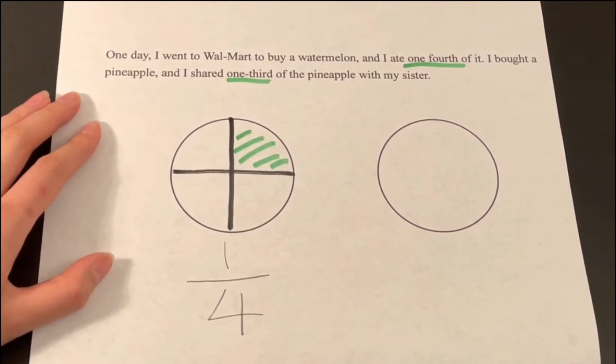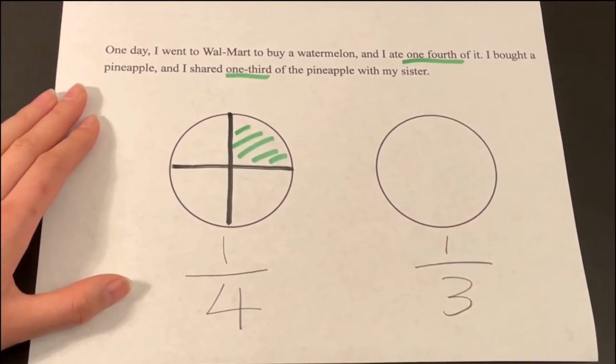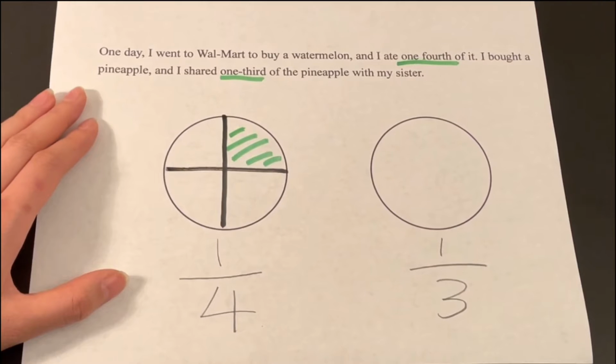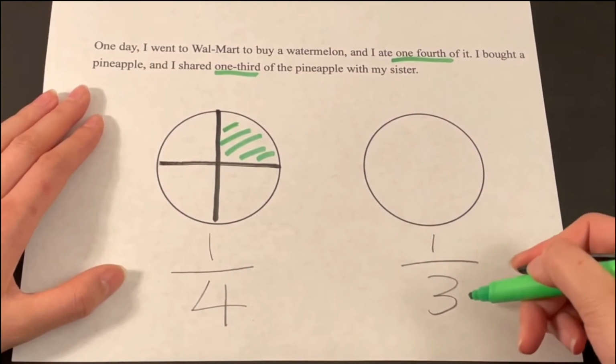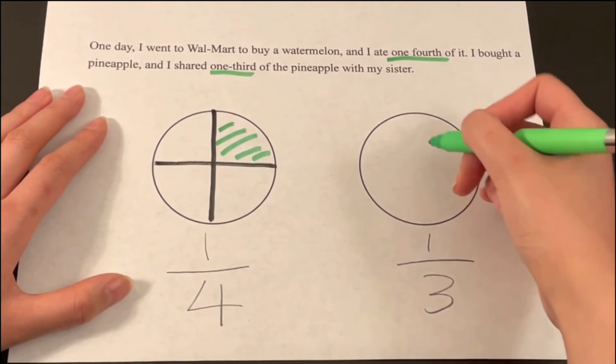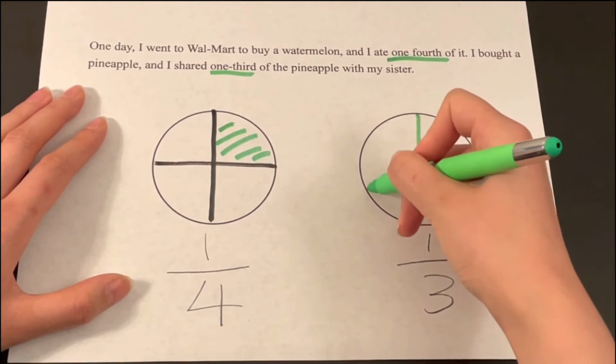Let's see another one. 1/3. Let me write it down, 1/3. So, for this fraction, we use the circle to represent 1 whole. So our denominator 3 means we need to divide our circle into 3 equal parts.